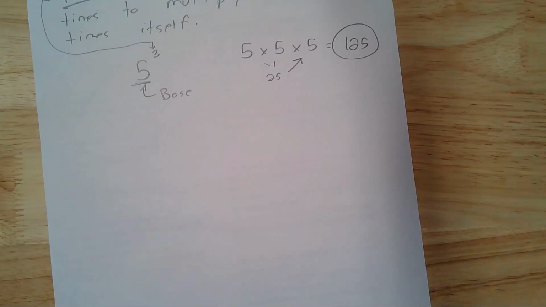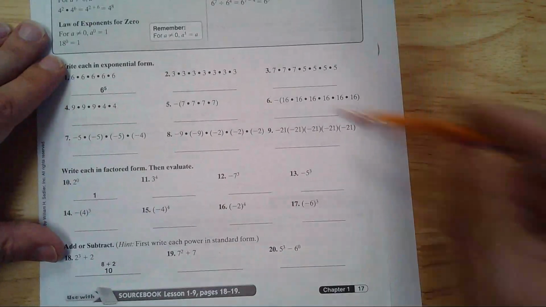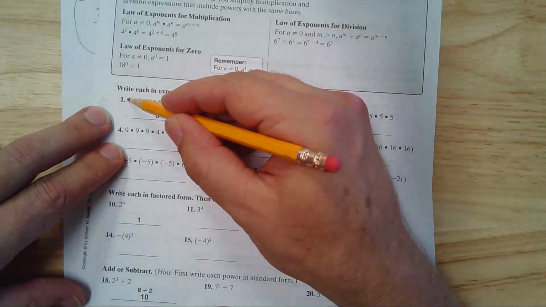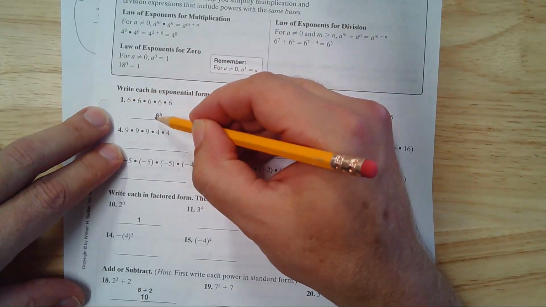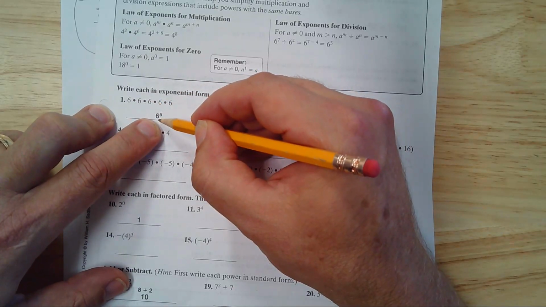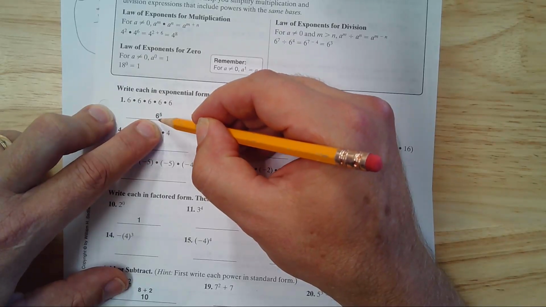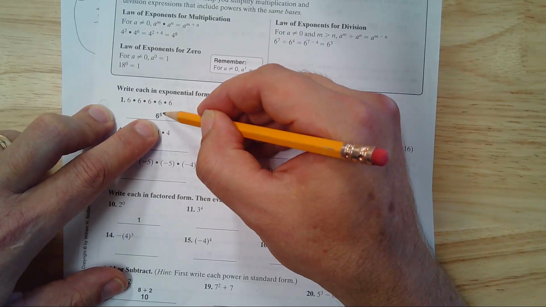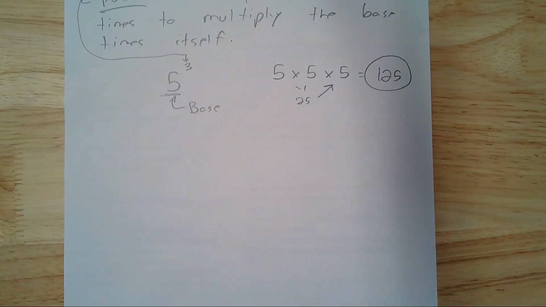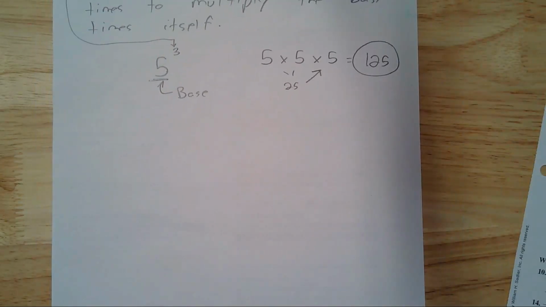And we'll go both ways. We'll practice these a little bit, but for number 1 here, you can see what they did. They're referencing 6 times 6. How many times? 1, 2, 3, 4, 5. So we're multiplying 6. That's its base. How many times are we multiplying it times itself? 5. Okay. So we'll practice that in a little bit.